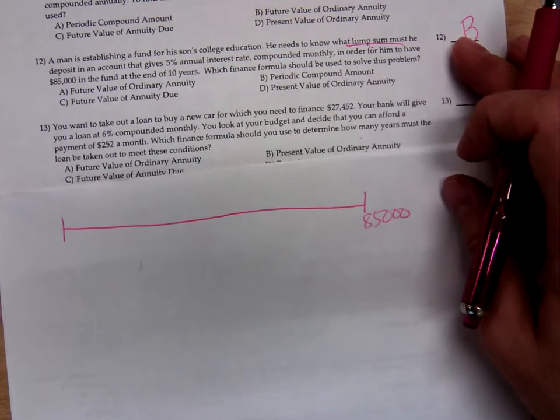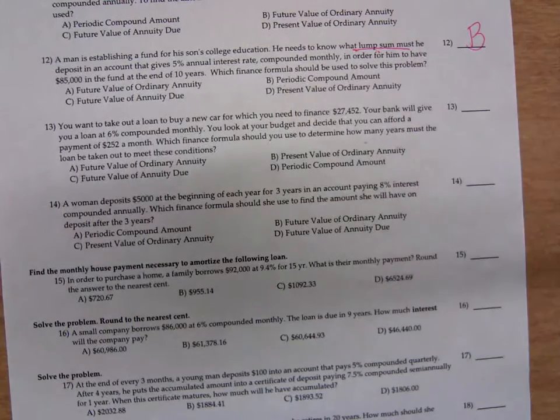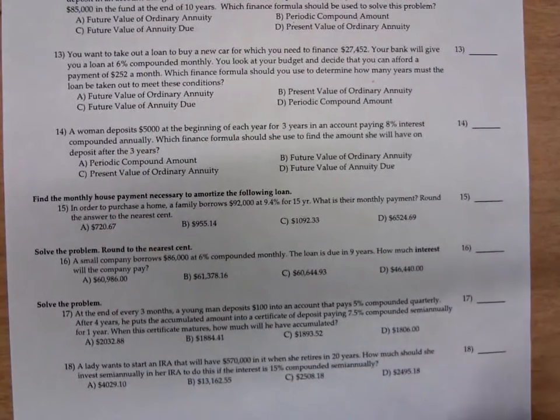Number 13. You want to take out a loan to buy a new car, for which you need to finance $27,452. The bank will give you a loan at 6% compounded monthly.